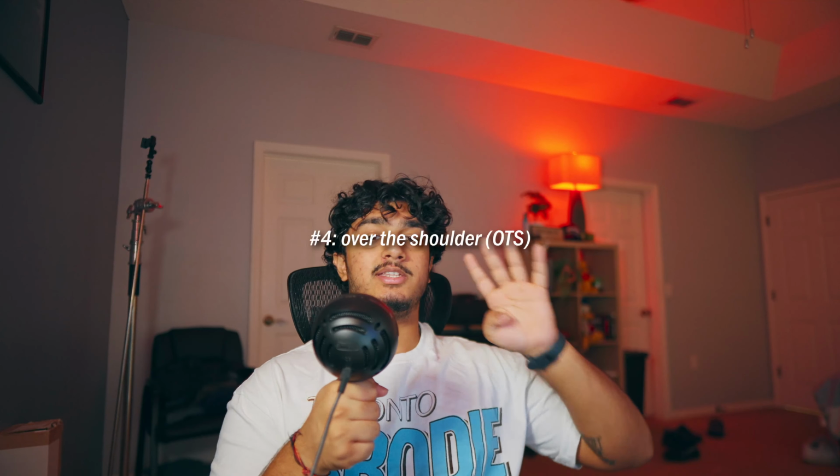Number 4 is the over-the-shoulder shot. This shot's gonna help you communicate what the character is interacting with. Instead of focusing entirely on the person, the attention shifts from them to the object or action in front of them. You're still aware of the person in the scene, but the focus becomes what they're doing instead.